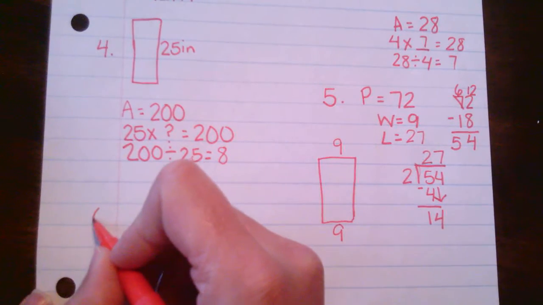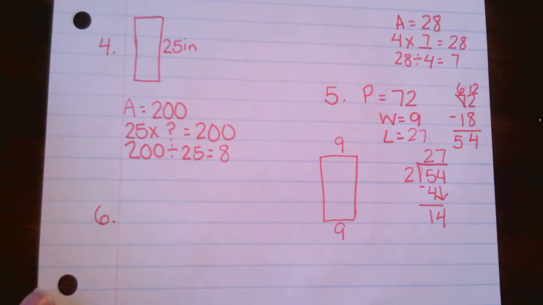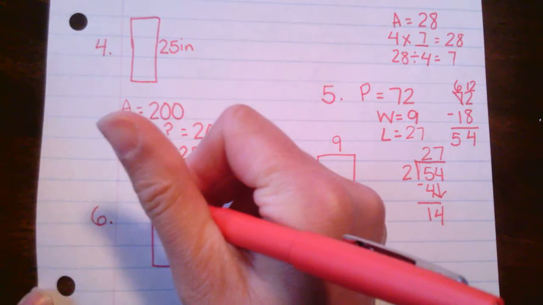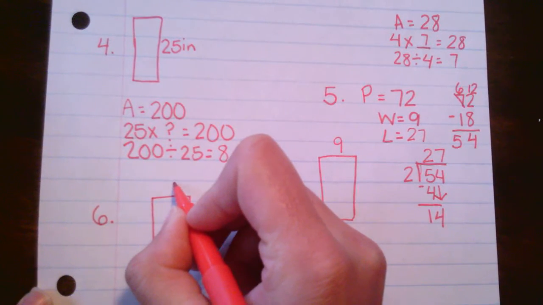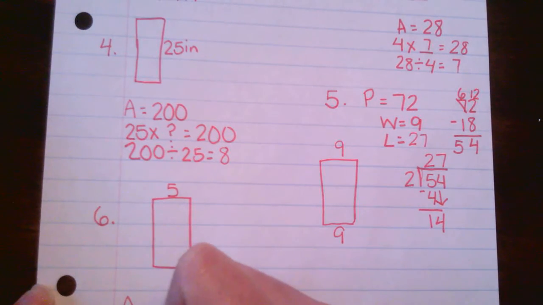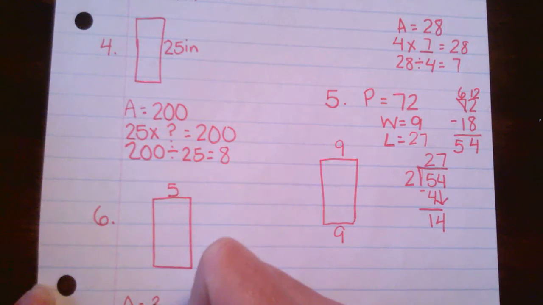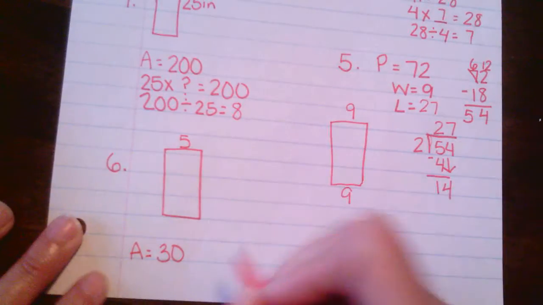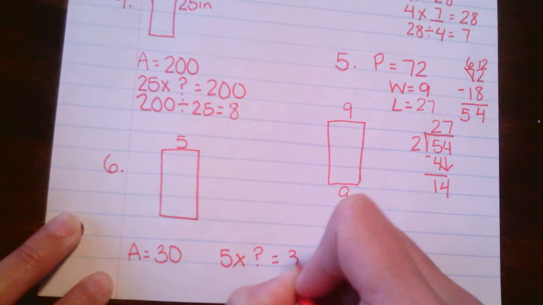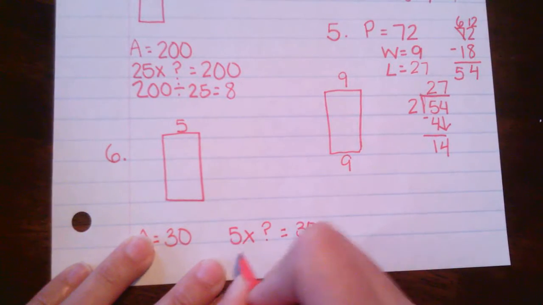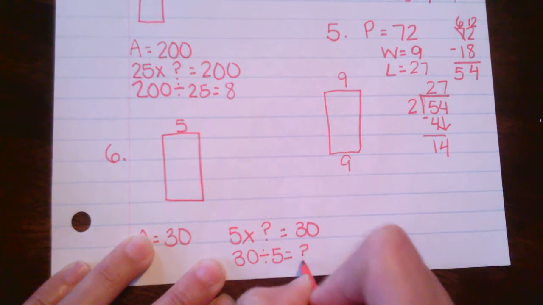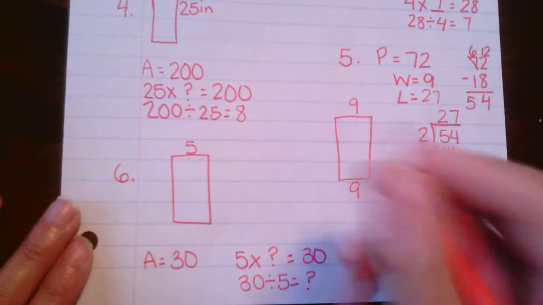Number 6, they want us to come up with our own for our rectangle. So let's come up with our own area for a rectangle. If I have this side as 5, and this is unknown, but my area is 30, I can think 5 times something equals 30. Or I could do 30 divided by 5 equals something. And I'm thinking that it equals 6.